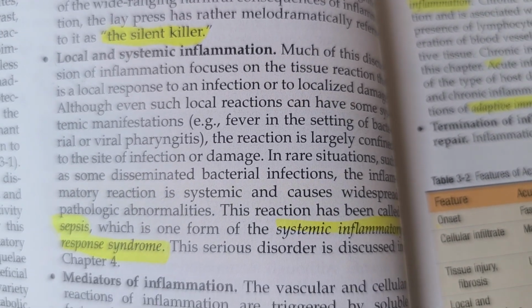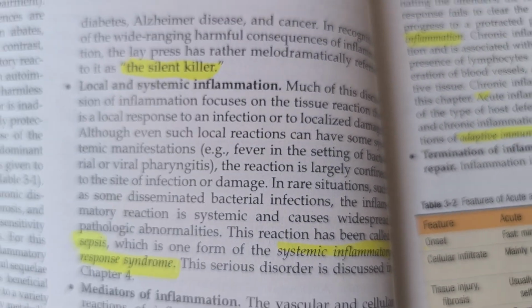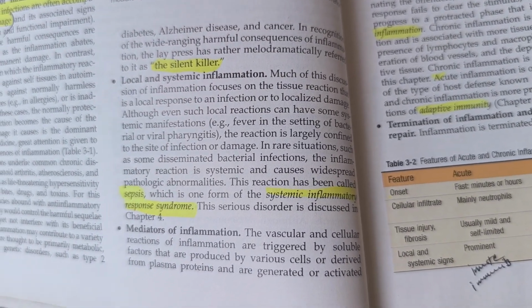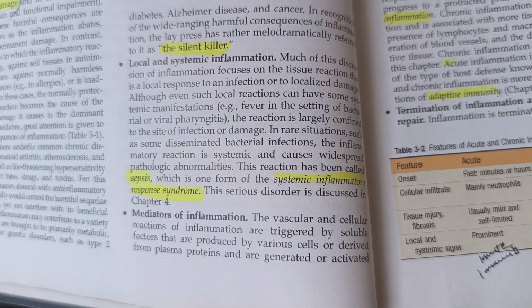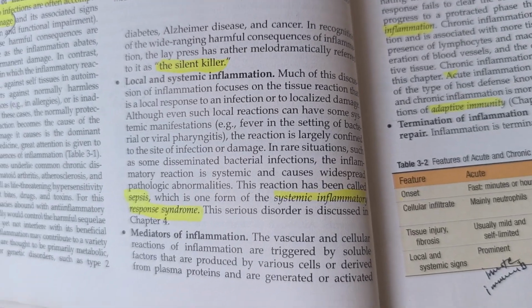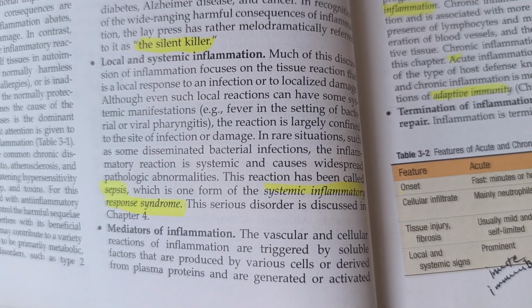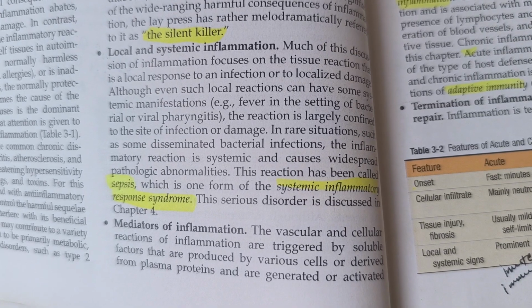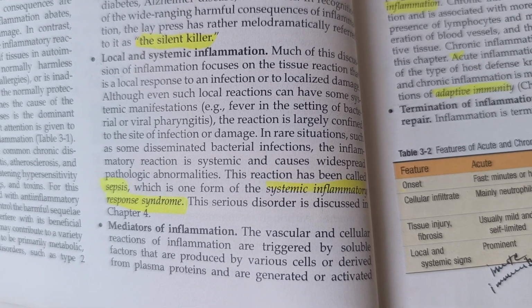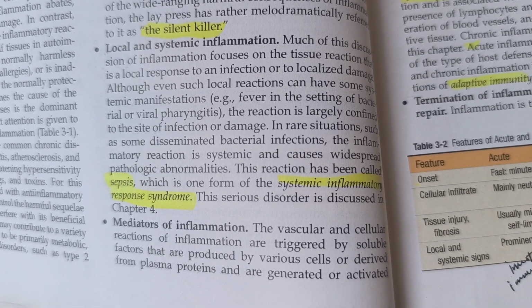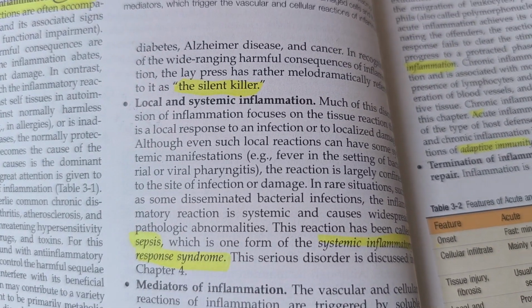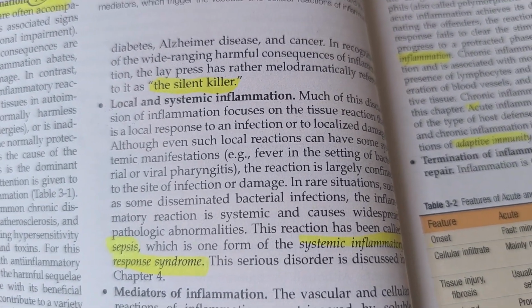This can be asked as a justification question: inflammation might misguide the recovery towards autoimmune diseases and can lead to damage to the body, so it is called the silent killer.